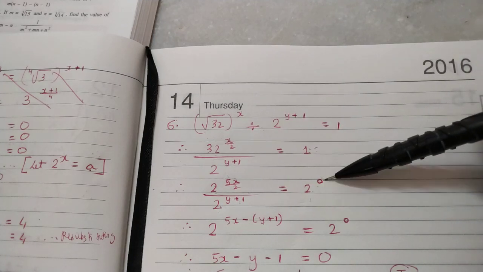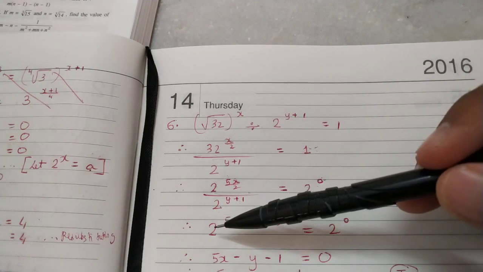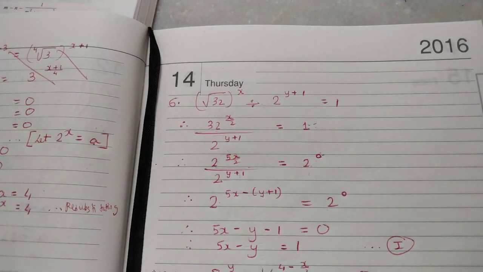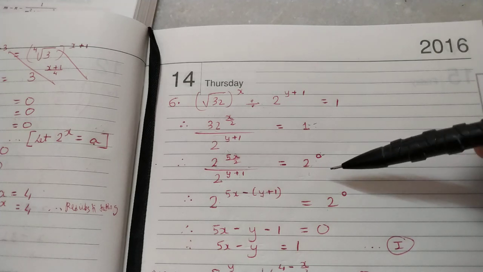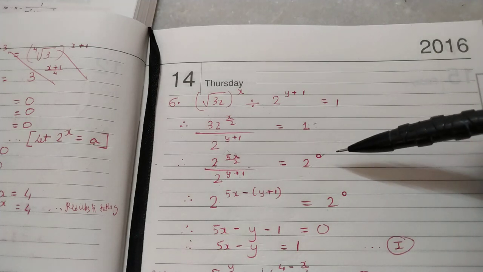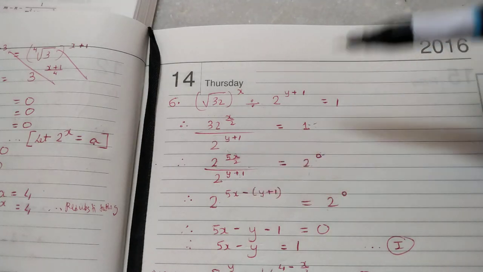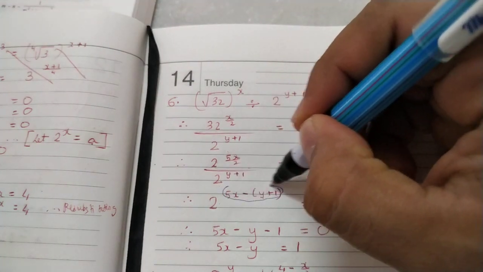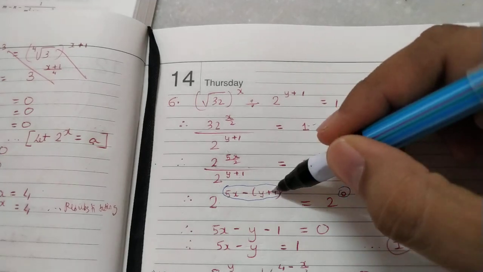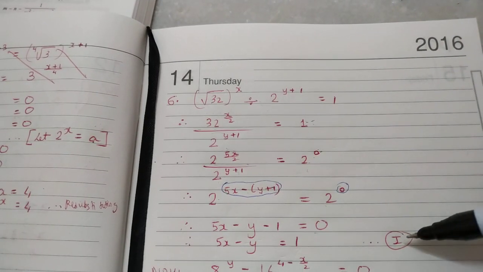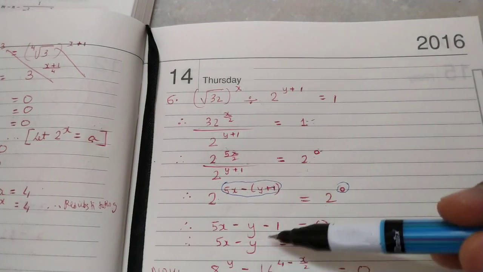The reason why I'm doing this is so that the bases on LHS and RHS are exactly the same. I could have very well used 3 raised to 0 or 4 raised to 0 also in some other sum. If the bases are same, that is 2 and 2, now I can compare the powers. So this is equal to 0. That's how I got my first equation in x and y.